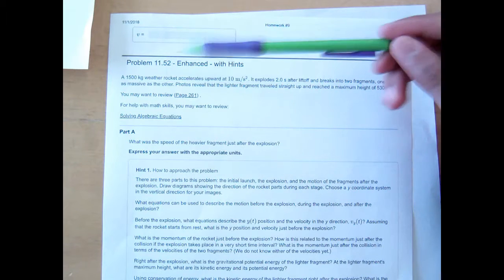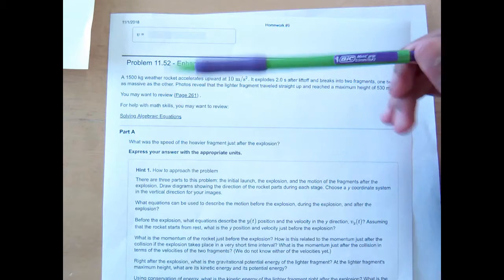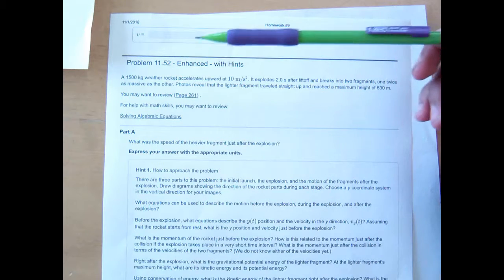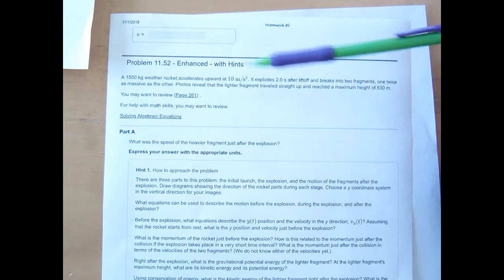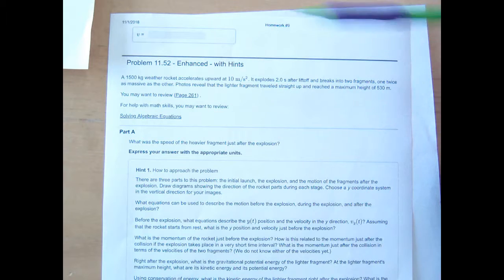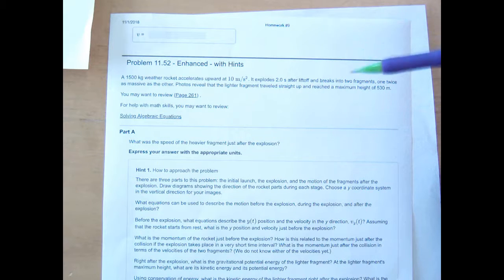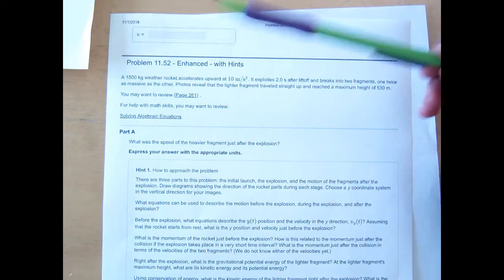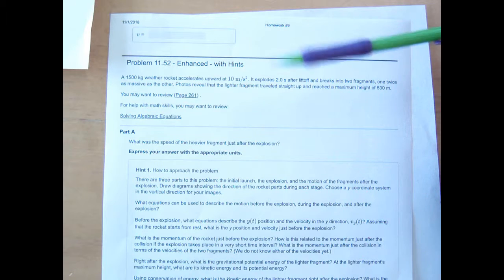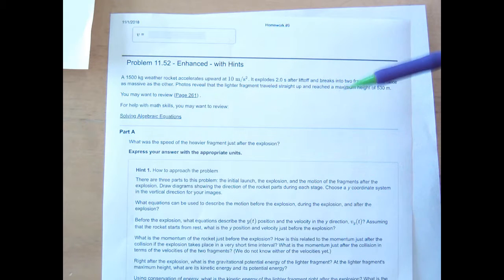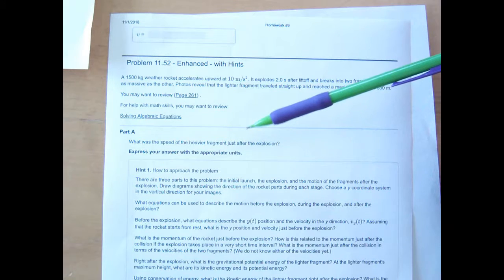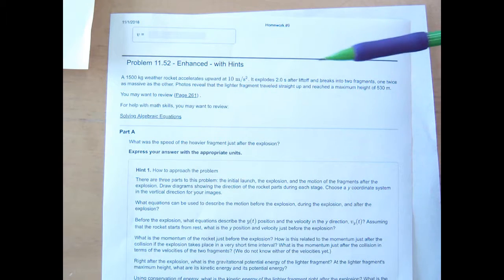So for problem 11.52 in Mastering Physics, we have a 1,500 kilogram weather rocket that accelerates upward at 10 meters per second squared. It explodes 2 seconds after liftoff and breaks into two fragments, one twice as massive as the other. Photos reveal that the lighter fragment traveled straight up and reached a maximum height of 530 meters. What was the speed of the heavier fragment just after the explosion?